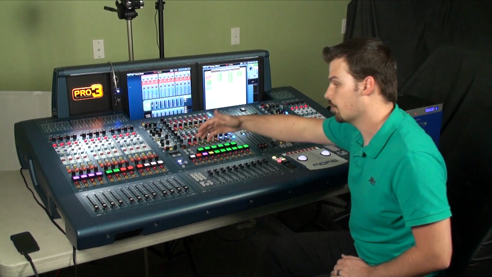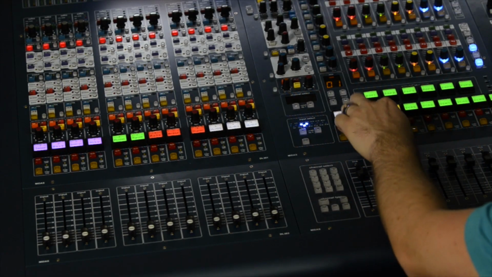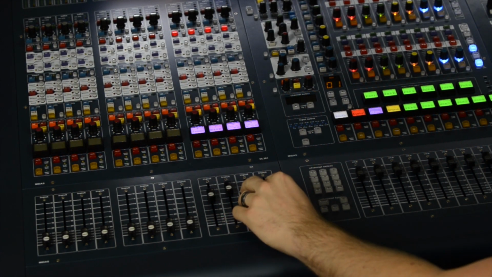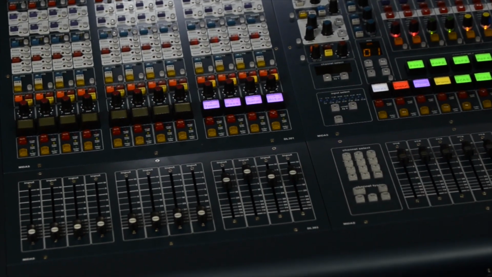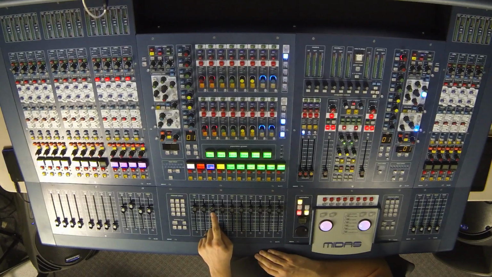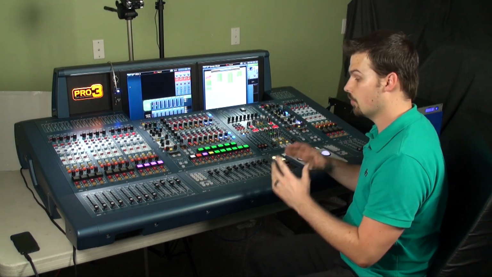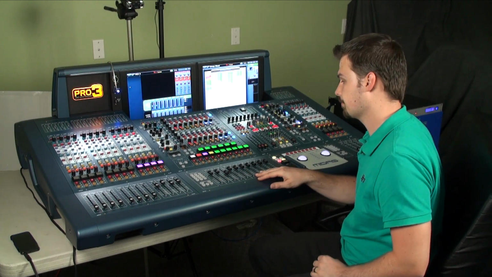So that's a VCA. And what a VCA really does for you is it allows you to, for example, with my choir, set up a balance between the 4 parts of the choir, and if I need more choir, I can just use the VCA to raise or lower the volume, keeping the same balance between those microphones. So what it really does is it allows you to mix with just these 10 faders here.